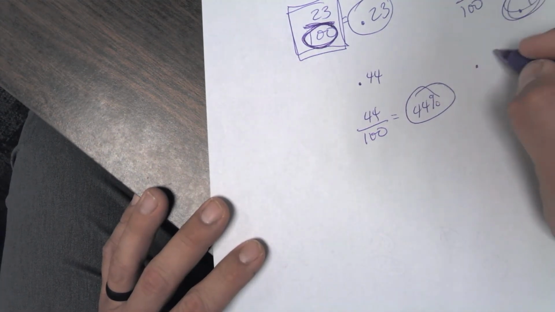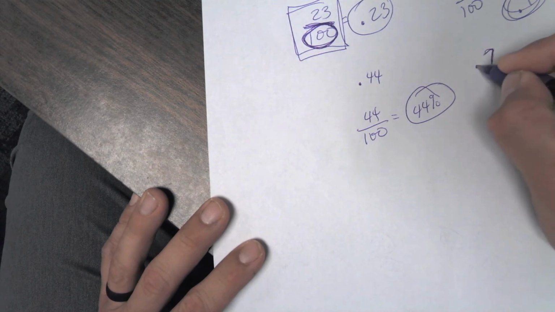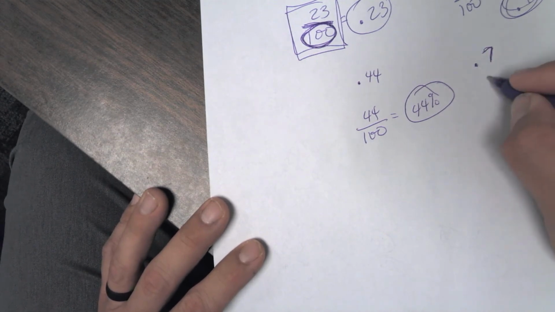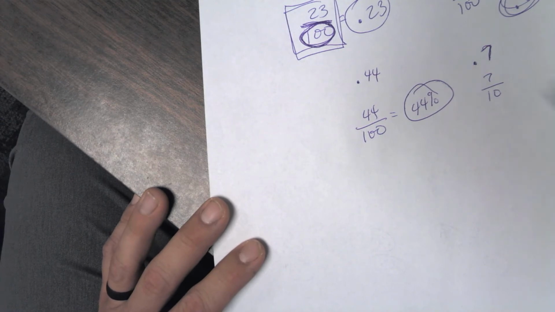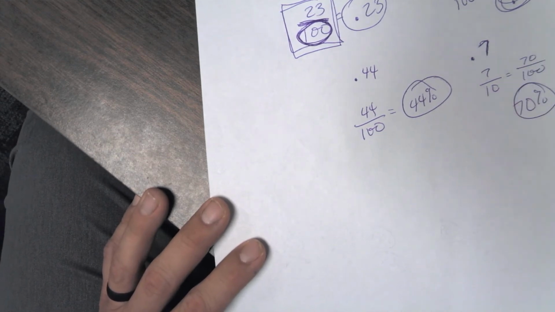Now, if you have 0.7, that would be 7 over 10. Well, that's not 100. Remember, the goal has to be 100 on the bottom. So we're going to have to multiply that. It would be 70 over 100, which our percentage would be 70%, not 7.